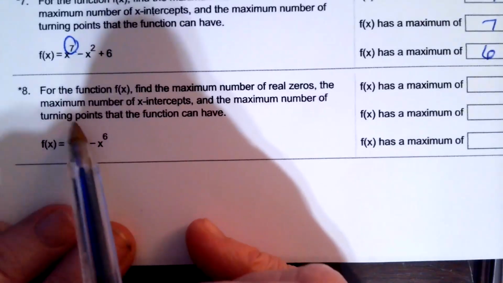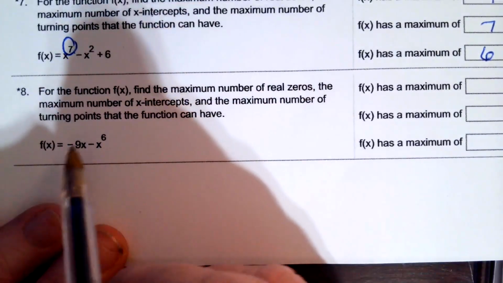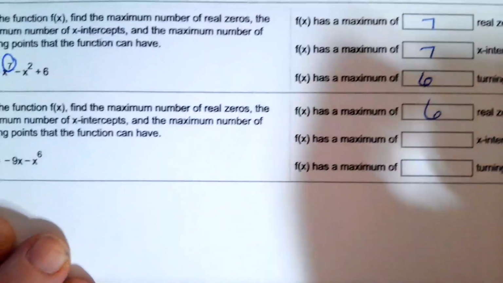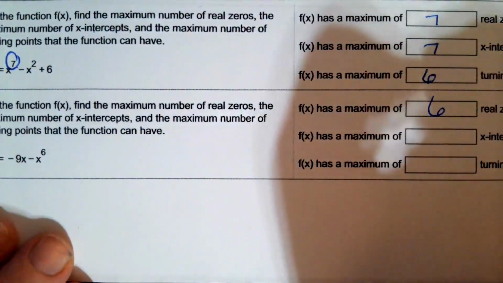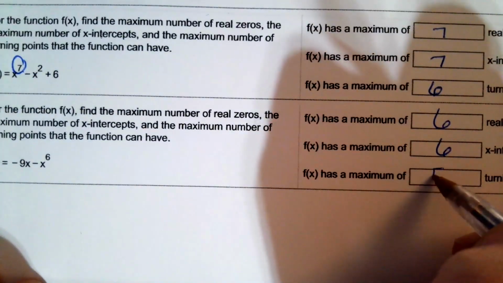Let's look at number 8. Number 8 says, find the maximum number of real zeros. Well, the highest power here is 6, so it could have 6 real zeros. How many x-intercepts can it have? 6. And what about the number of turning points? Well, that would be 1 less, so it would be 5.